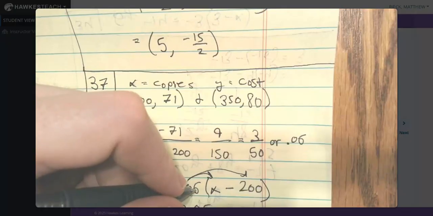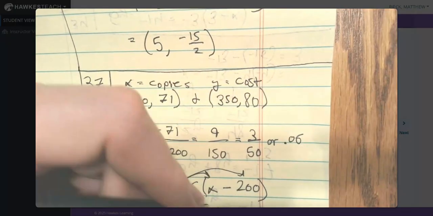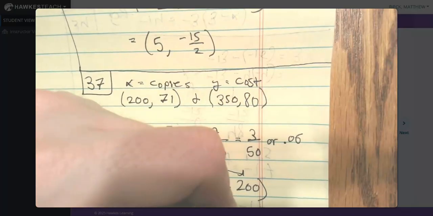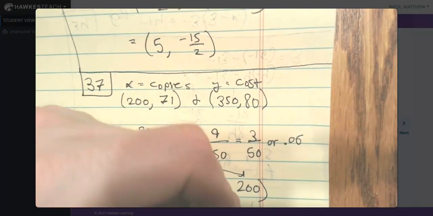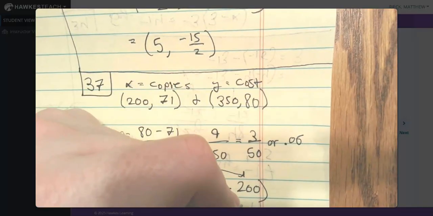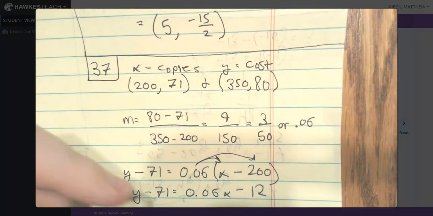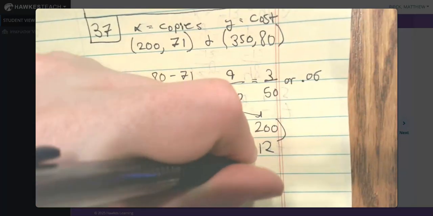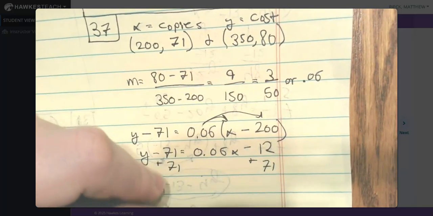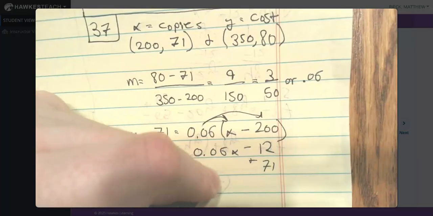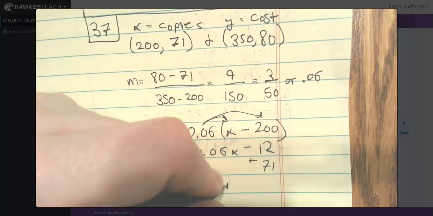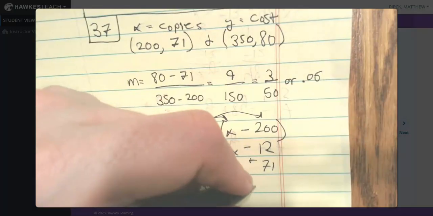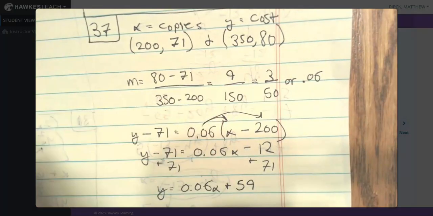So that's 6 hundredths times 200. So that's just going to end up being 12, because we have 6 for each 100, and then we have 2 hundredths. So we have minus 12. Alright. So then we can add 71 to each side. So we have y equals 0.06x plus 71 minus 12 is going to be 59.